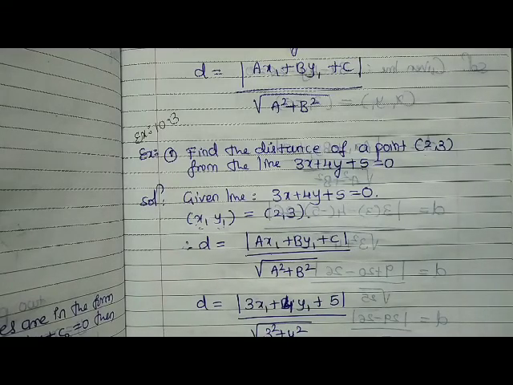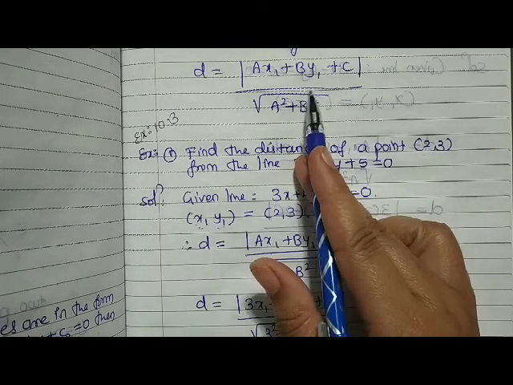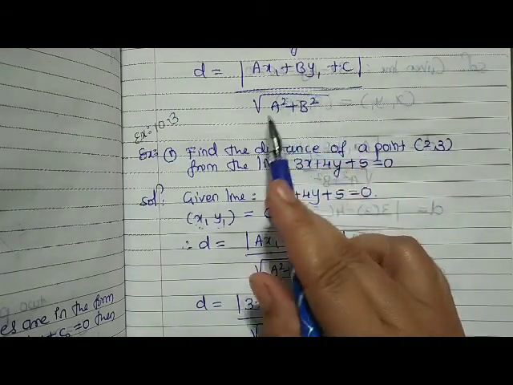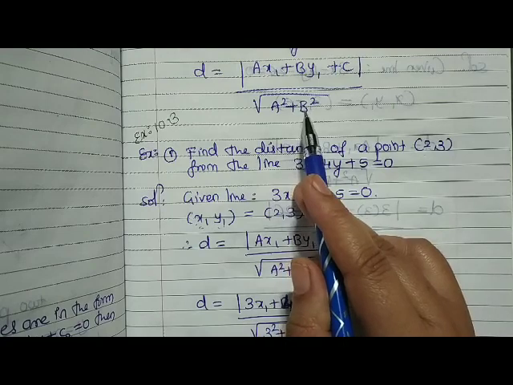Welcome back. In the last class, we derived the distance between the point x1, y1 and the line ax plus by plus c is equal to 0. And we got the formula, that is d is equal to modulus of ax1 plus by1 plus c divided by root of a square plus b square.